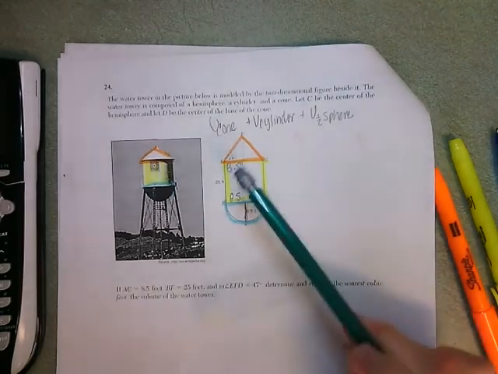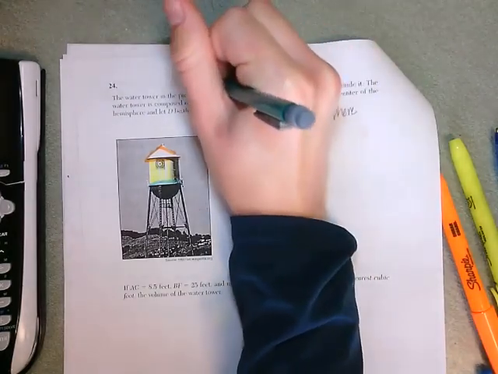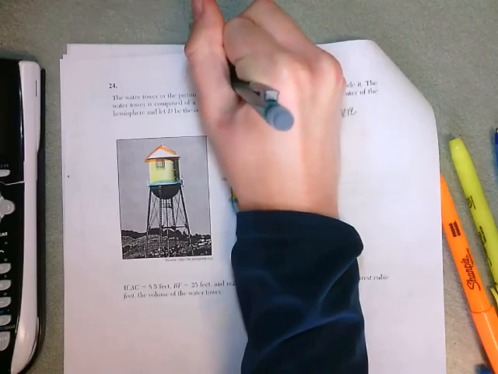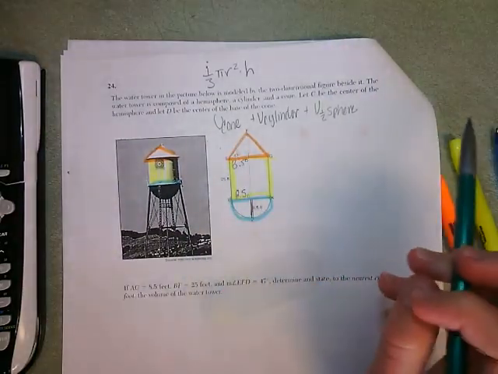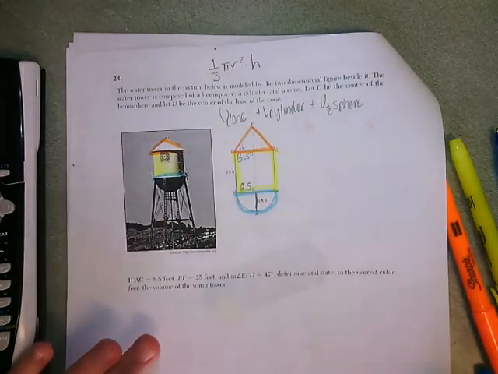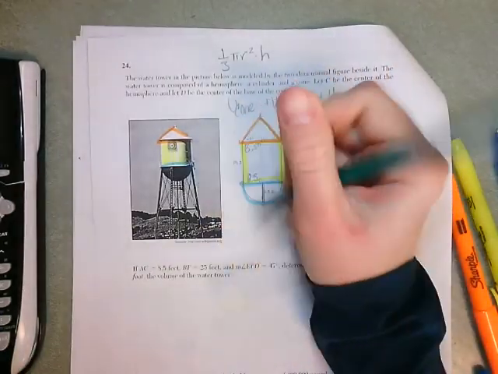All right, so the volume of a cone is 1/3 pi r squared times the height. Now we have the radius, but we need the height. Because we were given an angle, we have to use SOHCAHTOA.